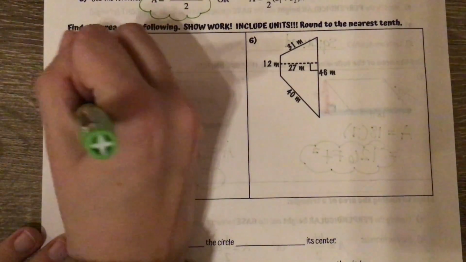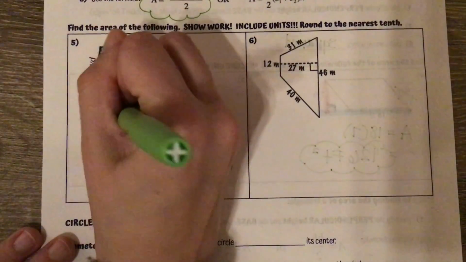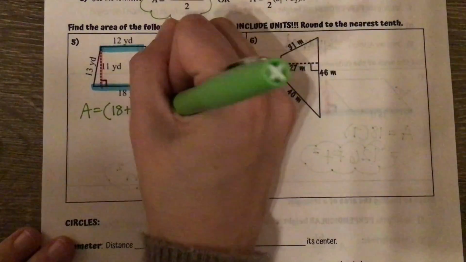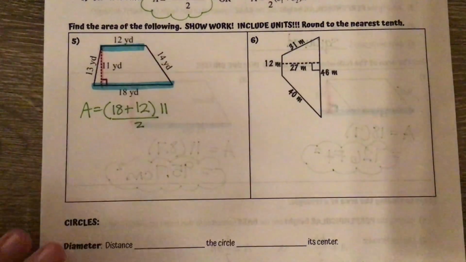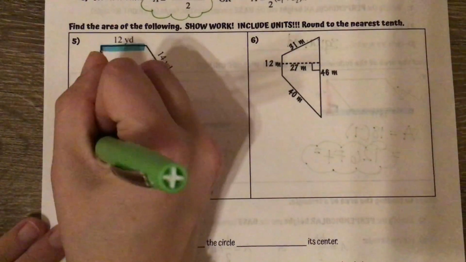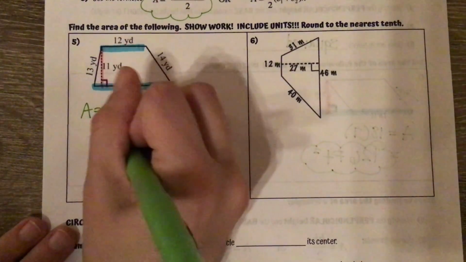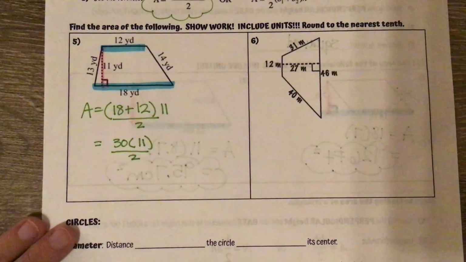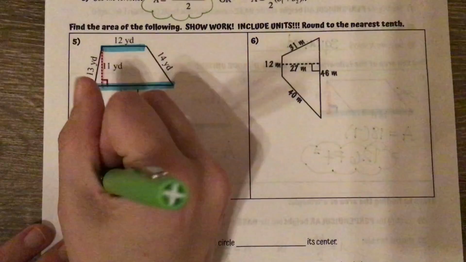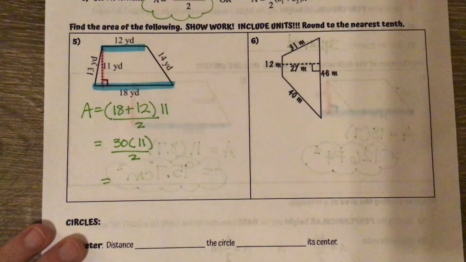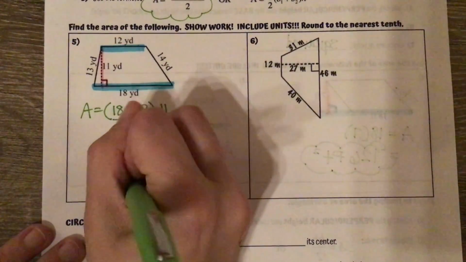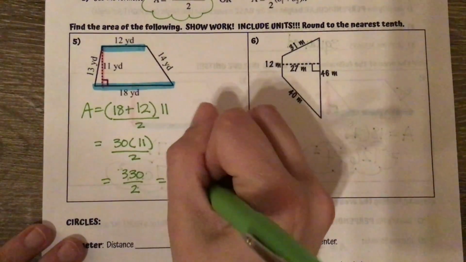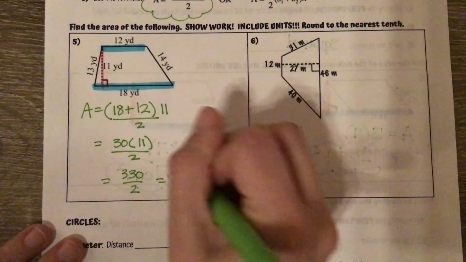So plugging into my formula, I'm doing base 1 of 18 plus base 2 of 12 times our perpendicular height of 11 all over 2. 18 plus 12 is 30 times our height of 11 divided by 2. 30 times 11 is 330 divided by 2 equals 165 yards squared.